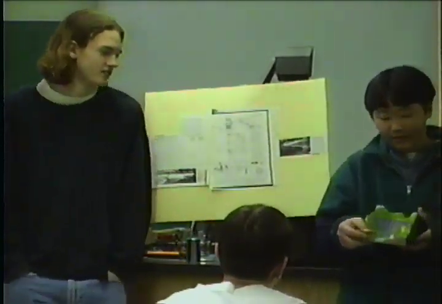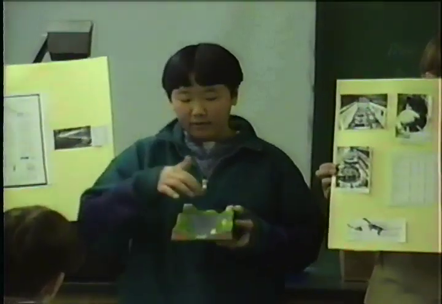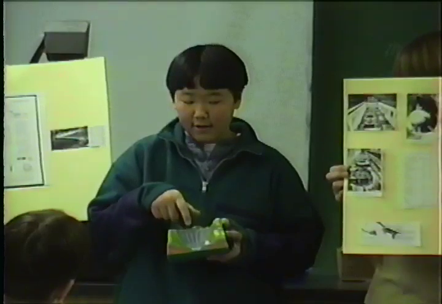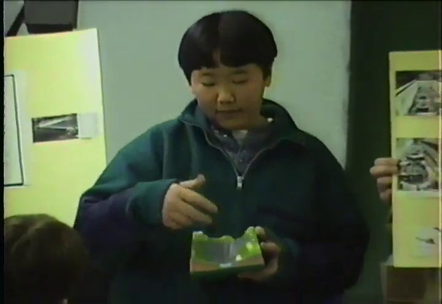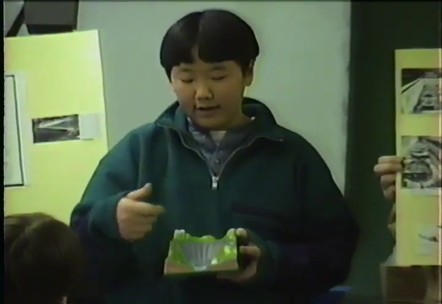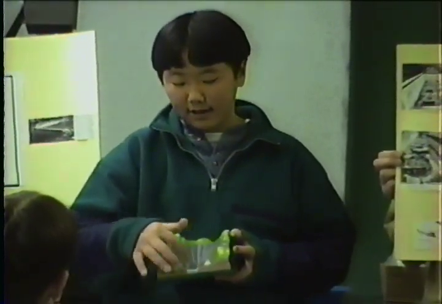This is a model of the dam. Here's the dam which creates the artificial reservoir. The water flows down through the lakes. They only open a couple. So it creates a smaller lake down there, and it starts emptying out into the turbines and goes down into here, and this is the powerhouse.